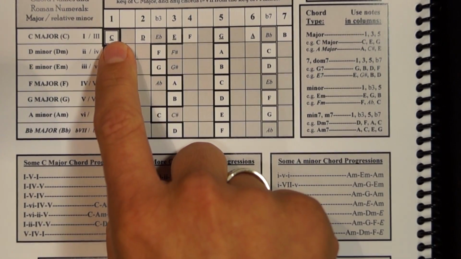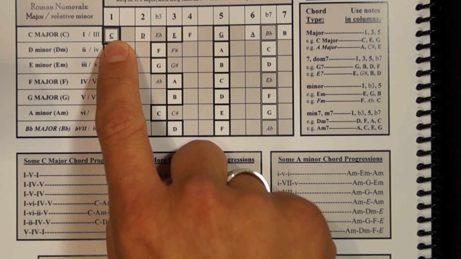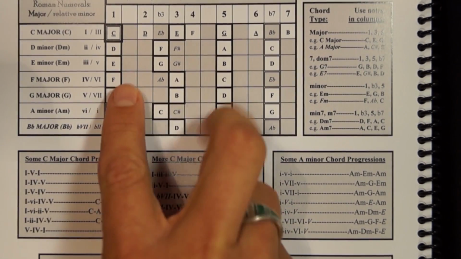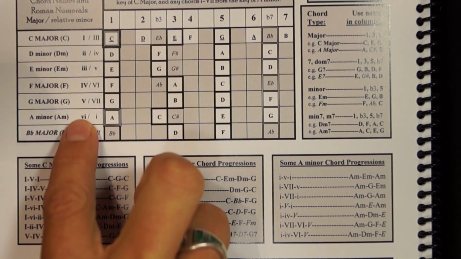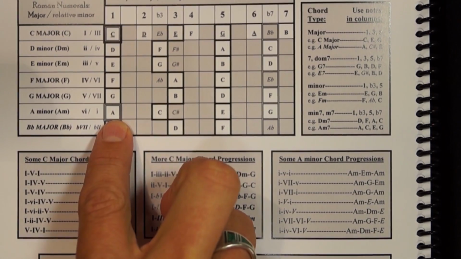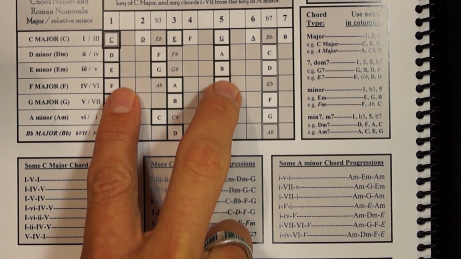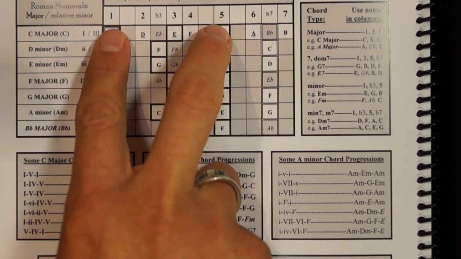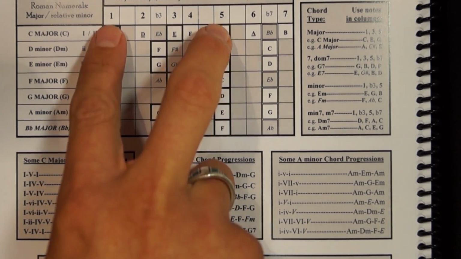Then if I wanted to play, well, the one thing that's important to notice is that all 6 of these chords, C major through A minor, the 1 and 5 notes are going to be the same whether they're major chords or minor chords. It doesn't make any difference.